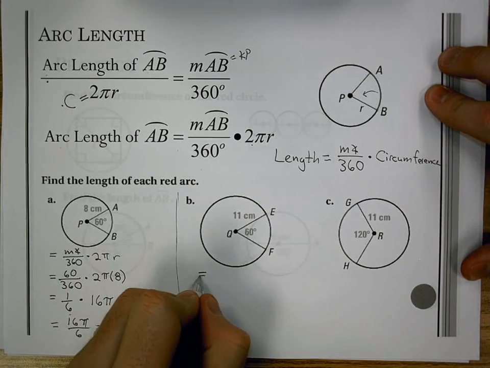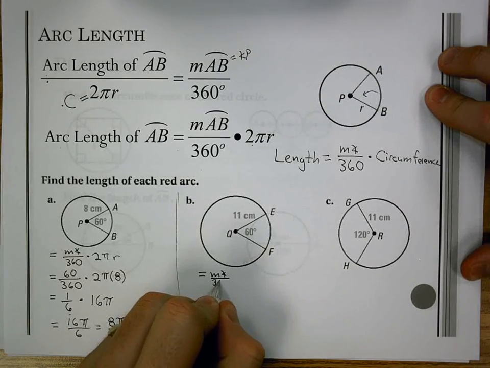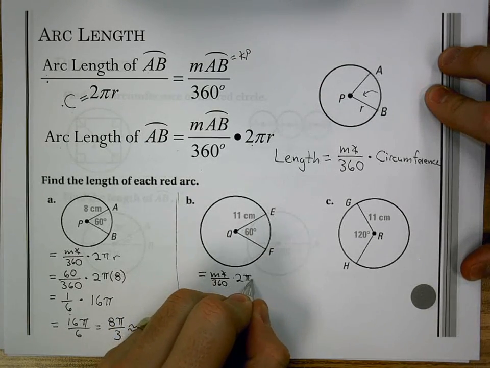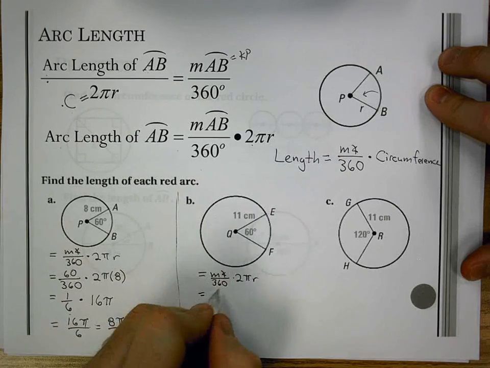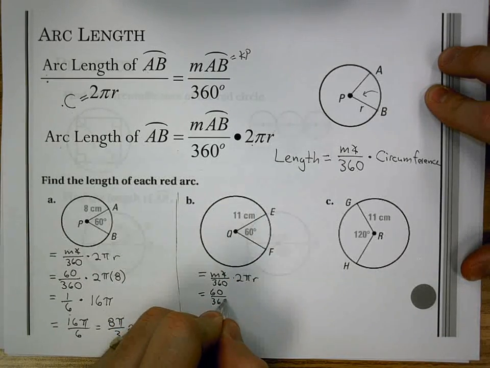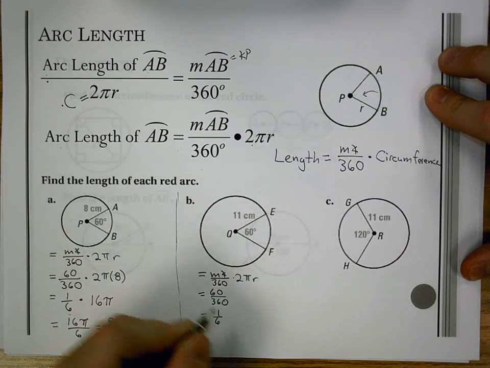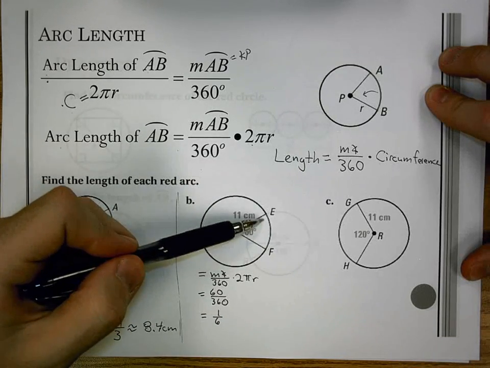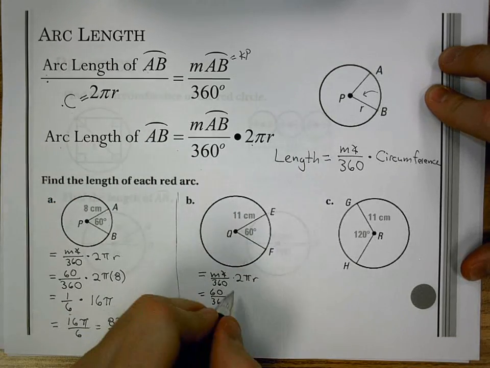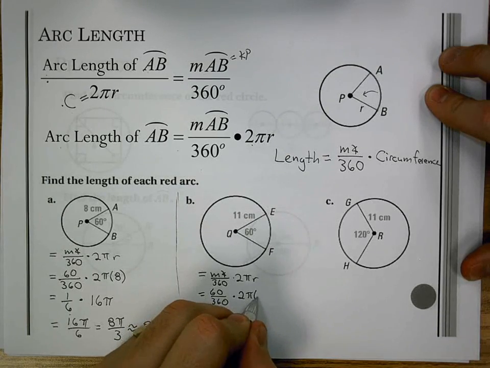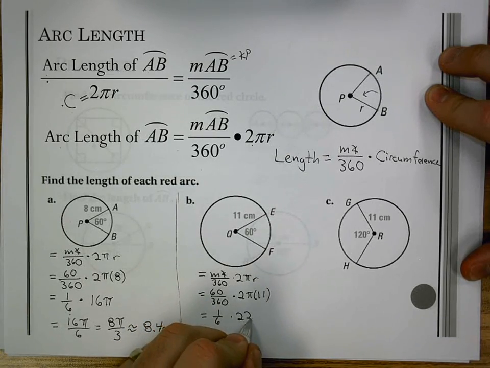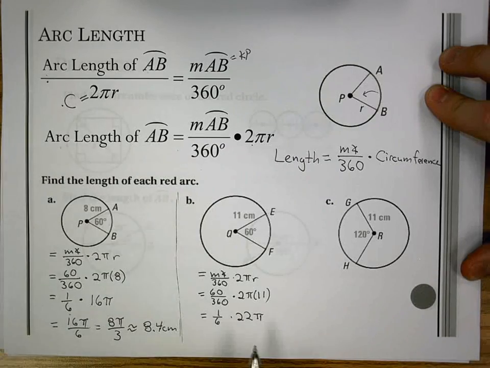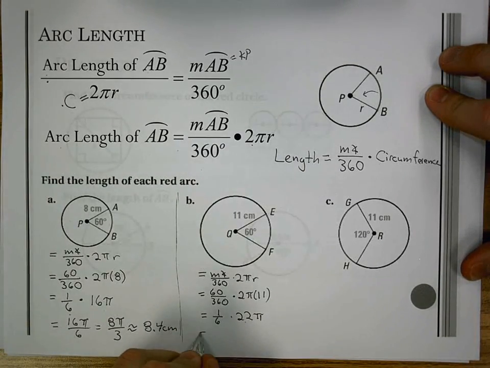So again, we look at the measure of the angle over 360 times 2 pi r. Our angle is 60 degrees over 360, and working ahead, that's again going to be 1/6. I want 1/6 of the entire distance around. My radius is 11, so I plug that in and I get 22 pi. The entire distance around the circle is 22 pi. I want 1/6 of that. So 22 pi over 6 is my arc length.